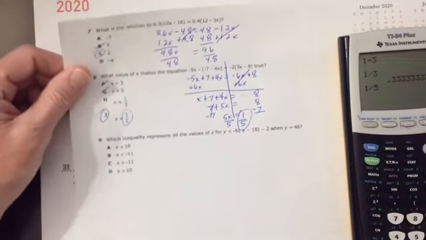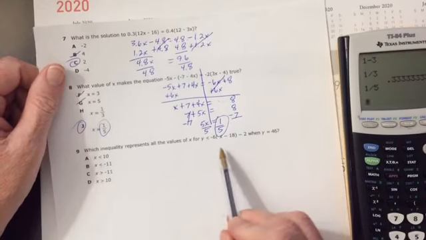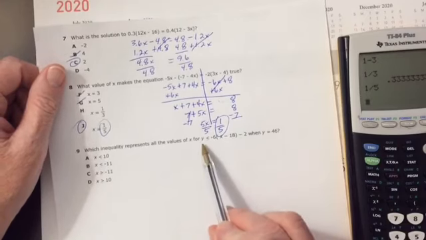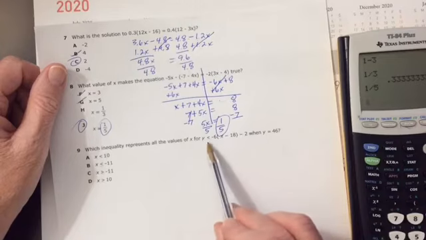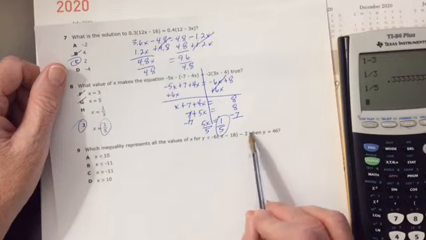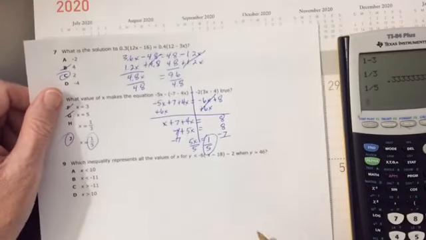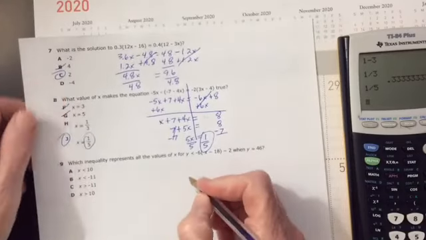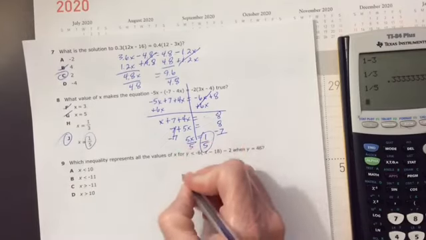Okay, which inequality works for this? Let's see. Which works for x when y is 46. So we need to see which one works. So I'm going to rewrite this so I can see it better.